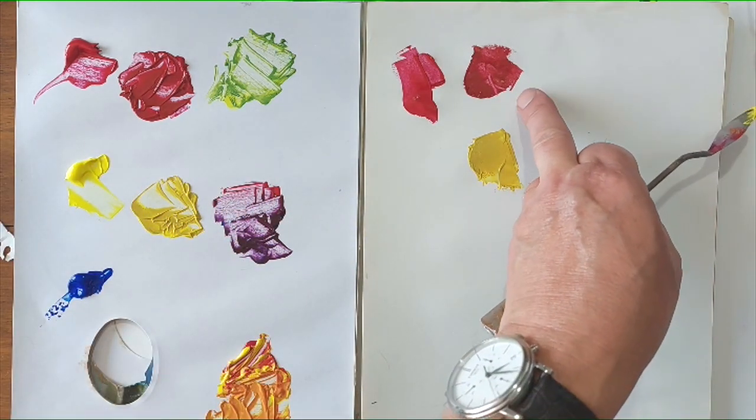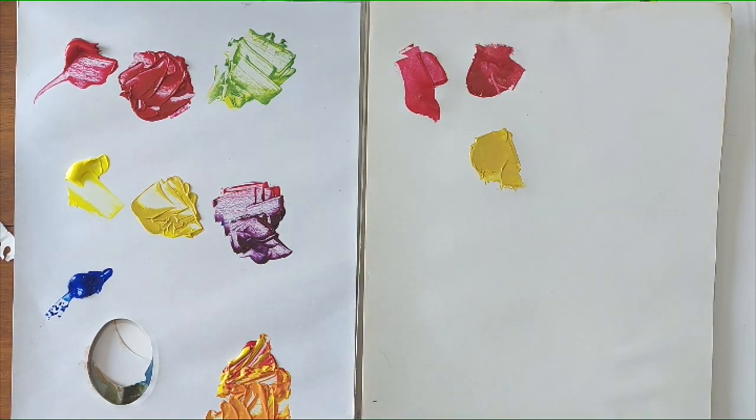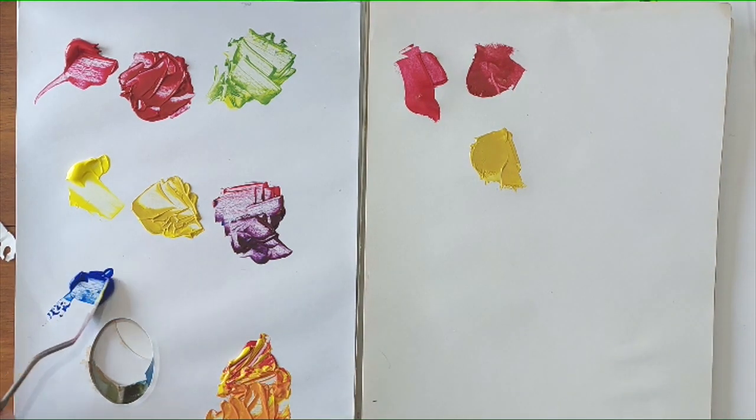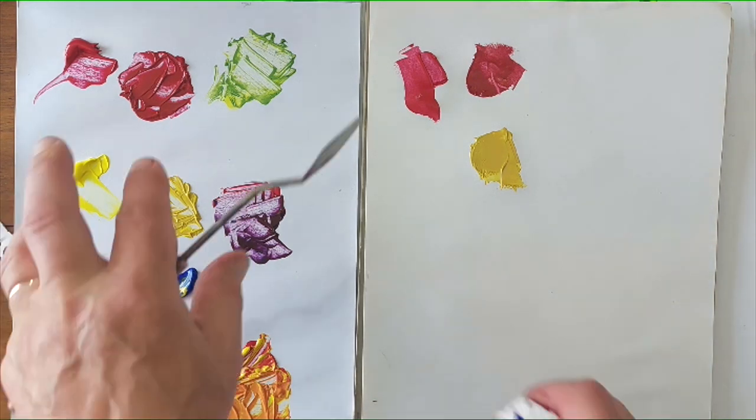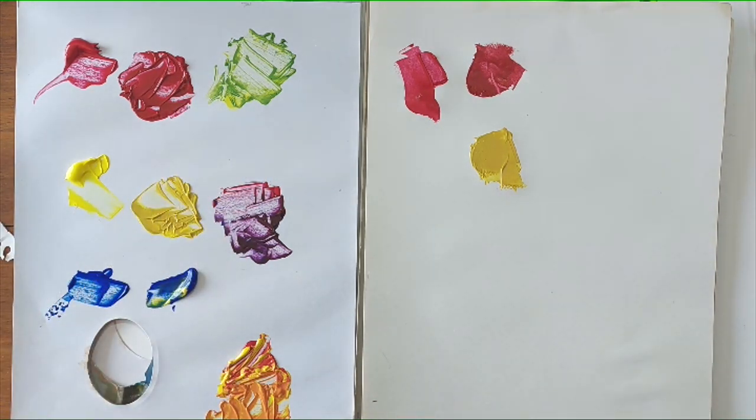So there's my red, there's my yellow, and then if I take my blue, scoop some blue. You can maybe choose to make up more of it before you get started, especially if you're working with oils. You know they'll stay wet. With acrylics it might dry quickly, so you may not want to make lots of it up, and then suddenly, time passes and it dries up. It's a bit of a waste.